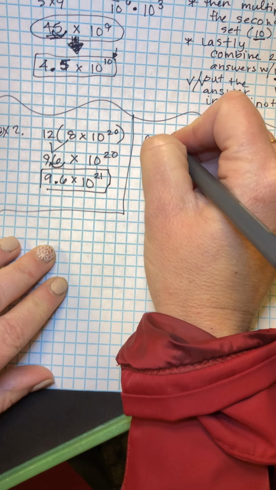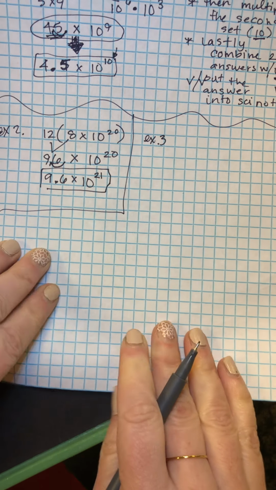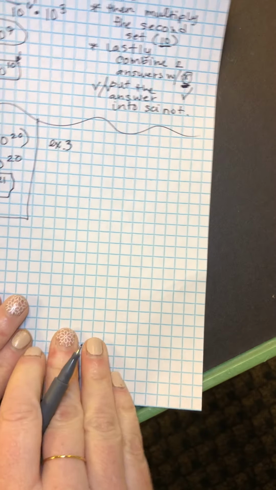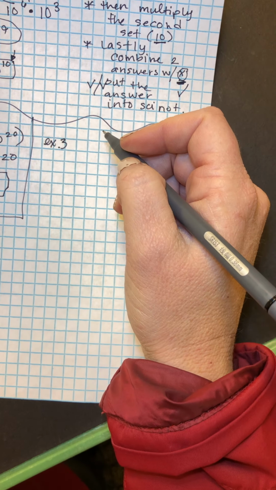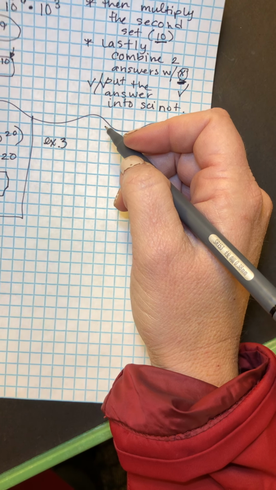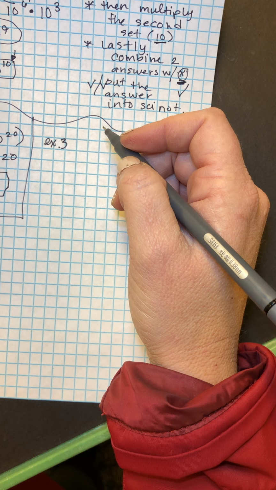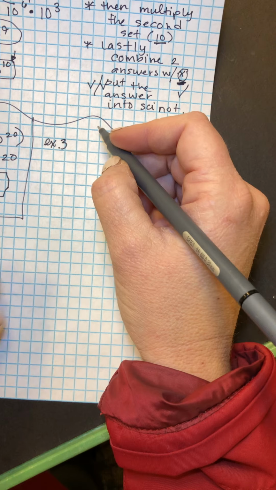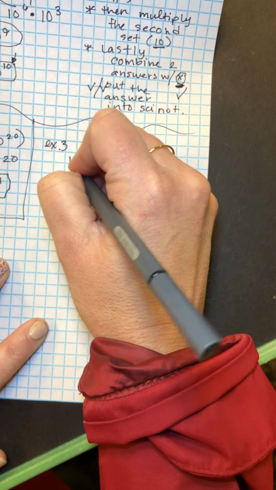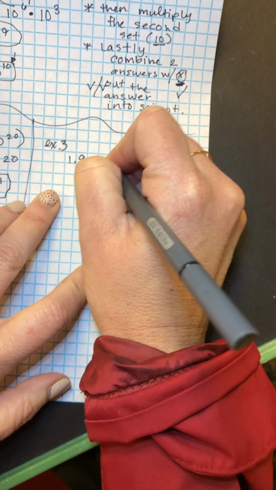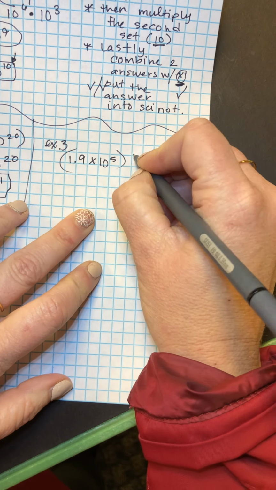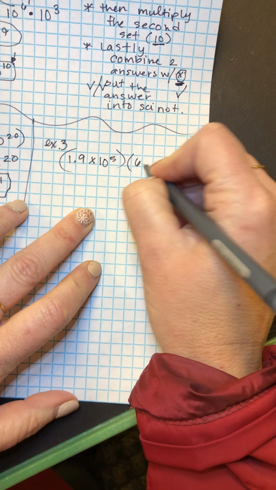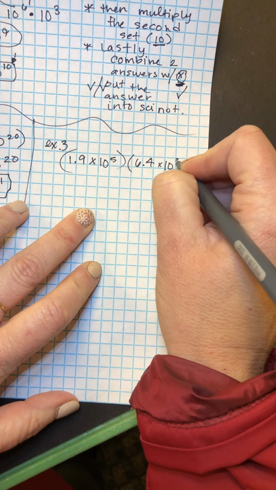Let's do one more together. And then maybe we'll try whiteboards, and then you can use the rest of the time for homework. Let's do one with decimals. 1.9 times 10 to the 5th by 6.4 times 10 to the 3rd.